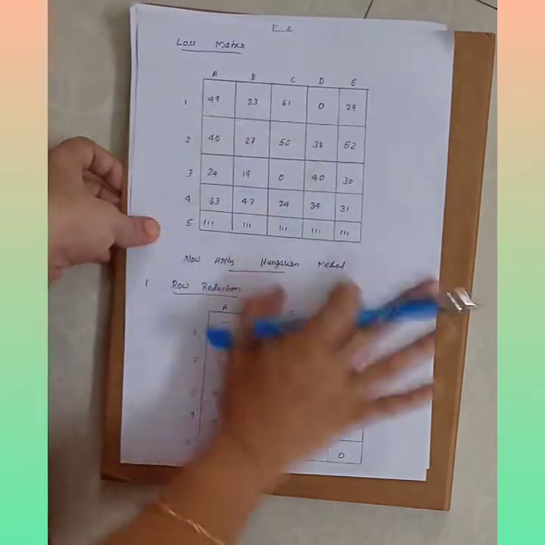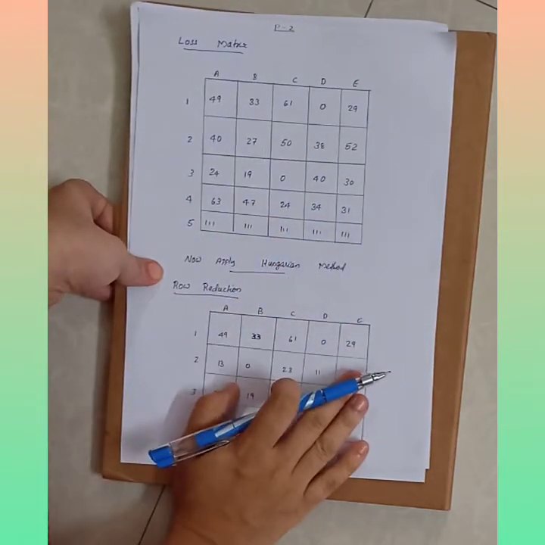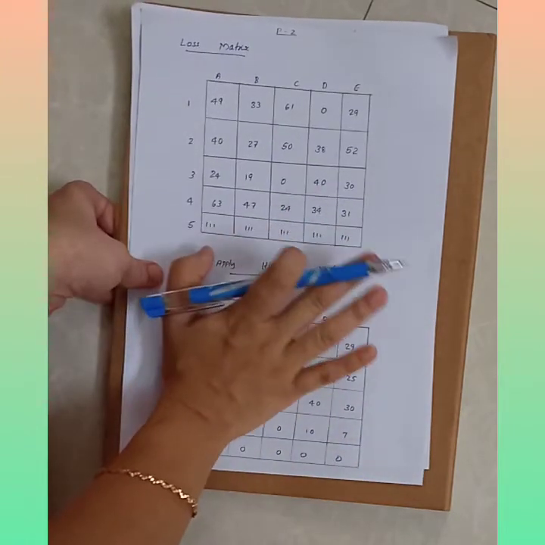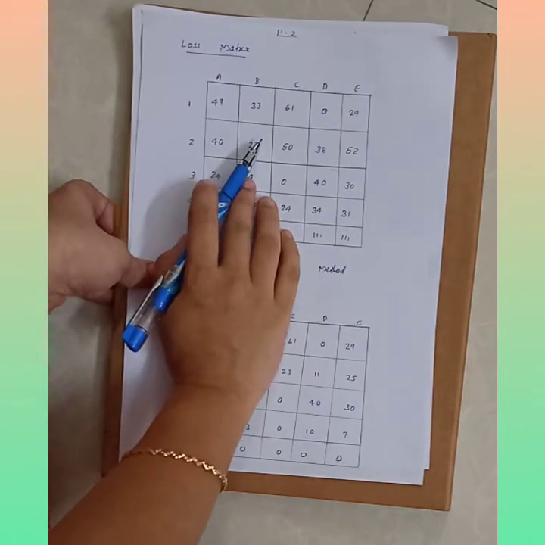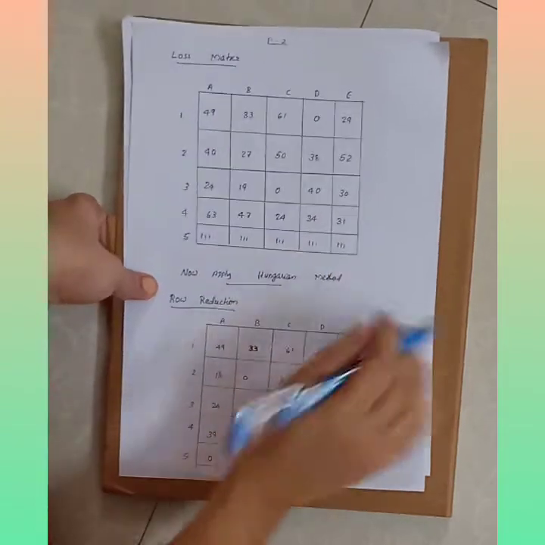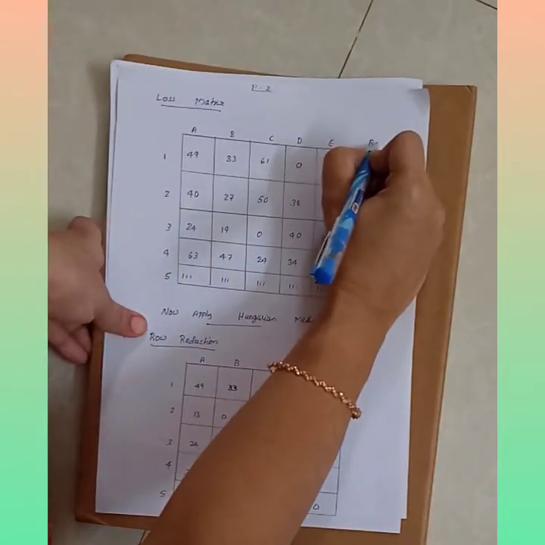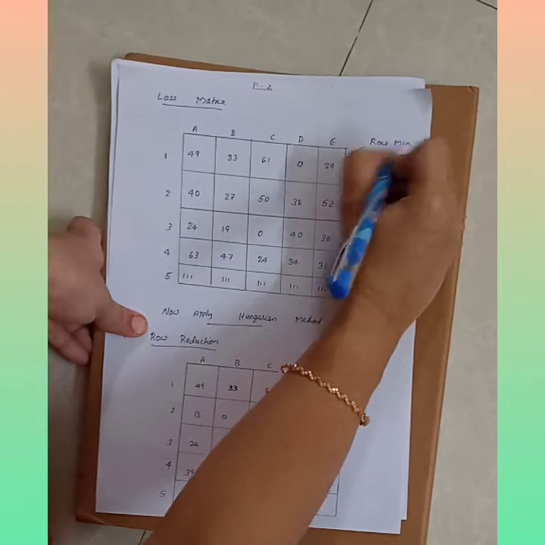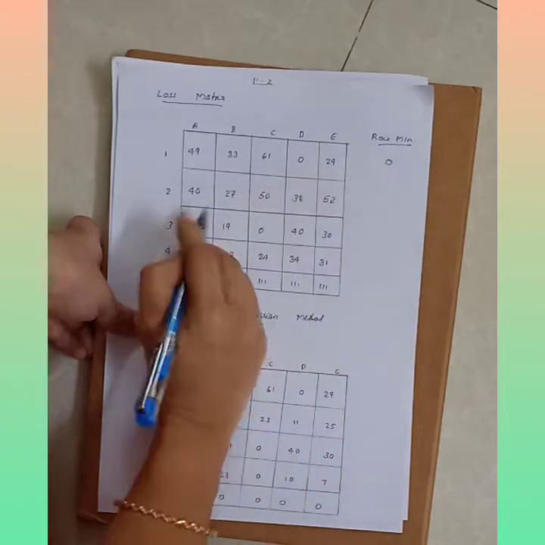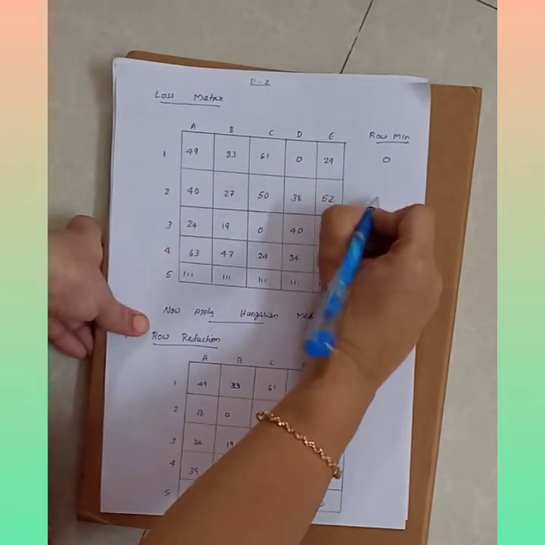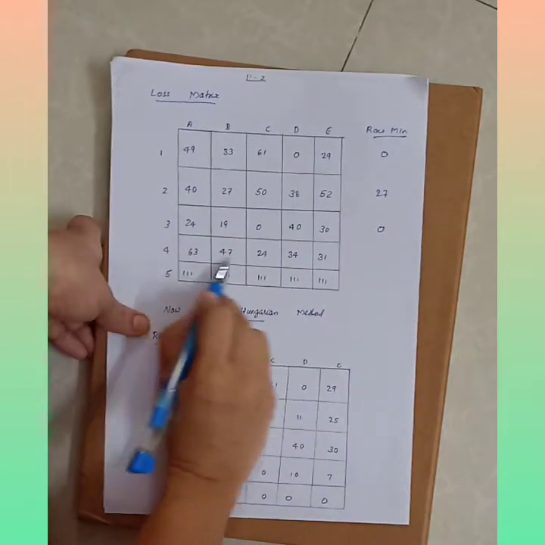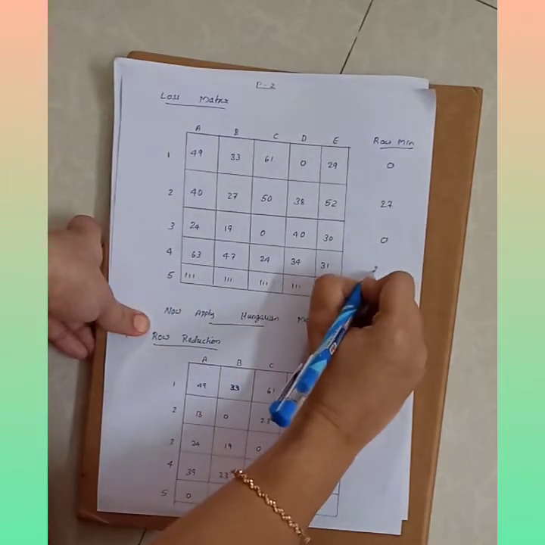Now it's ready. To solve this problem, we apply the Hungarian method, just like any other assignment problem. What is the first step of the Hungarian method? You need to go for row reduction, and after that, column reduction. For row reduction, you need to find the row minimum value. In this row, the minimum value is 0. Check the second row: the minimum value is 27. Then in this one, the minimum value is 0 again. And in this particular row, the minimum value is 24.